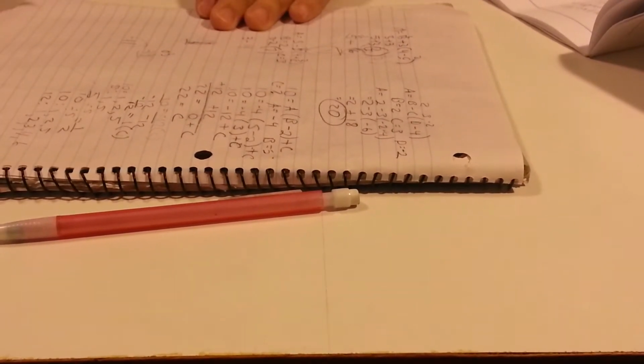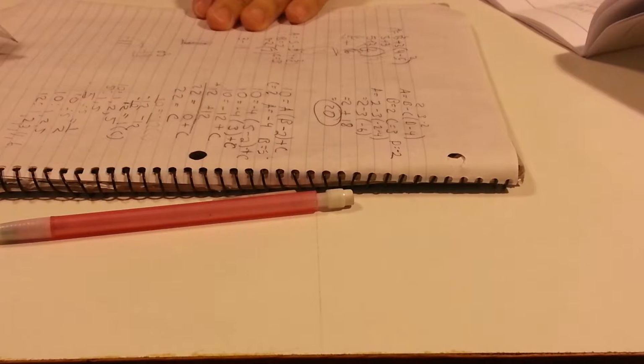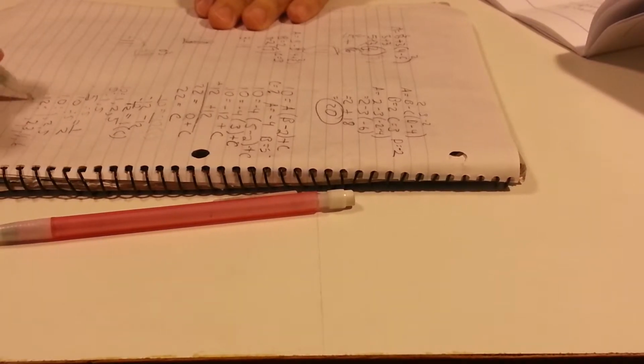6. Can you divide 10 by 6? No. What number can both be divided by that's the most common number? 2. So divide both by 2. What's 10 divided by 2? 5. 12 divided by 2? 6.